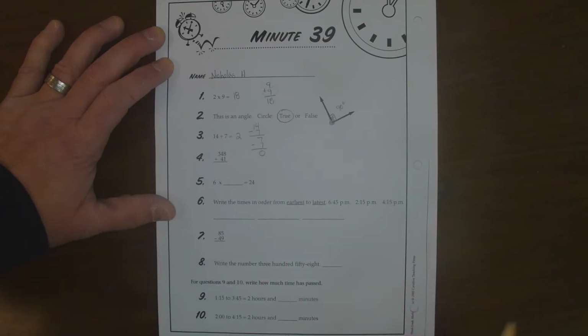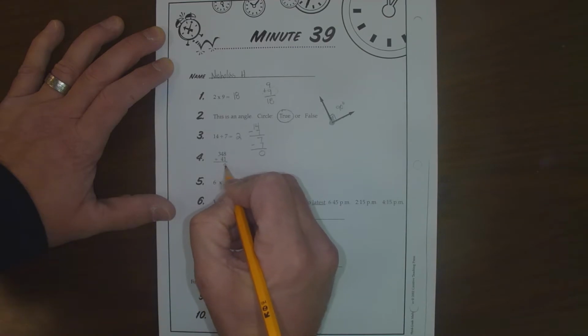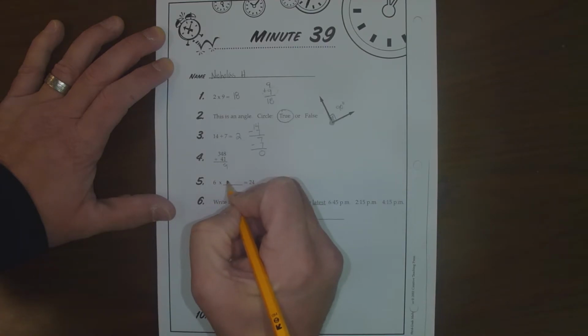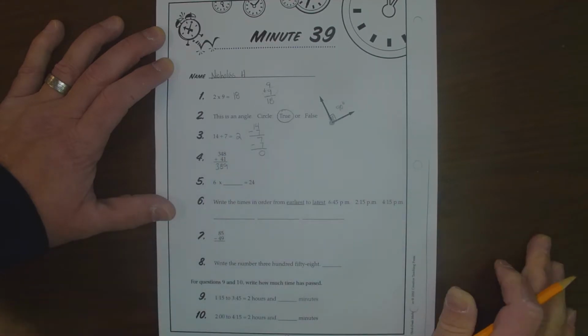Number 4, 348 plus 41. Just go through the ones first. 8 plus 1 is 9. 4 plus 4 is 8. 3 plus nothing is 3. You should end up with 389.